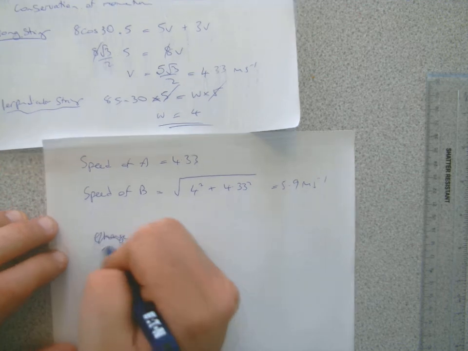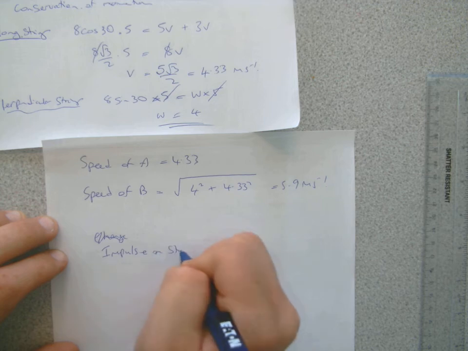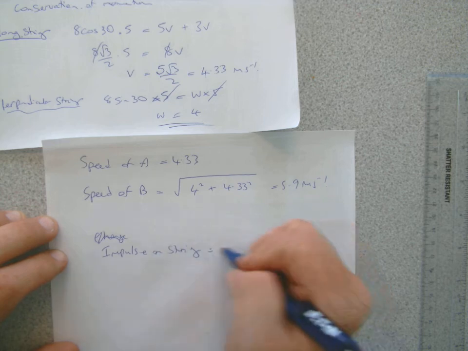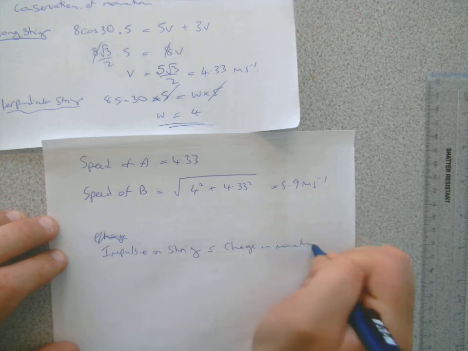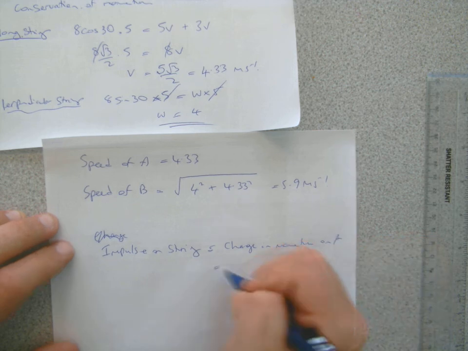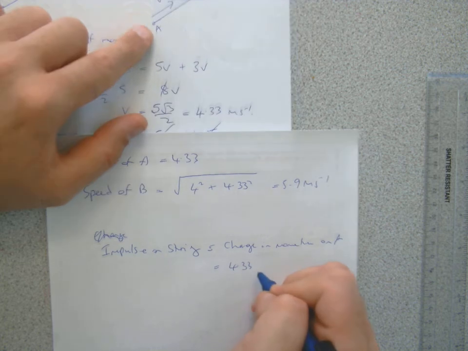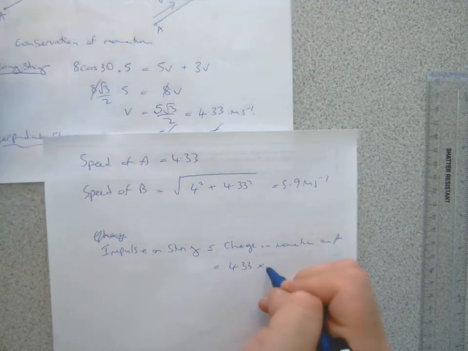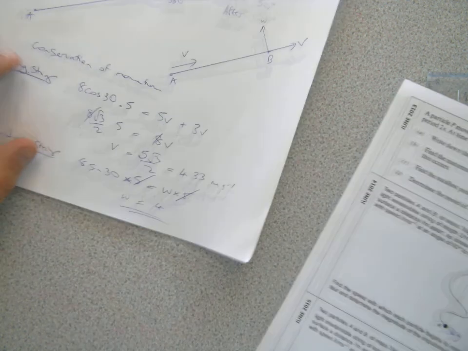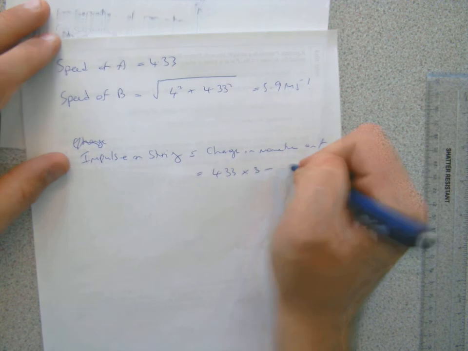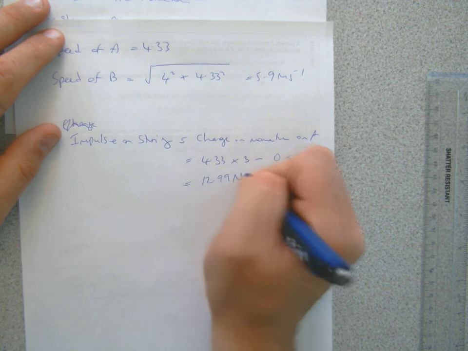To get the impulse on the string, the impulsive tension, you just look at the change of momentum on A. Let's focus on A, because A is the easy one. So you've got your v, which is 4.33, times the mass of A, which is 3, take away 0 times 3. You work that out and you get 12.99 Newton seconds.